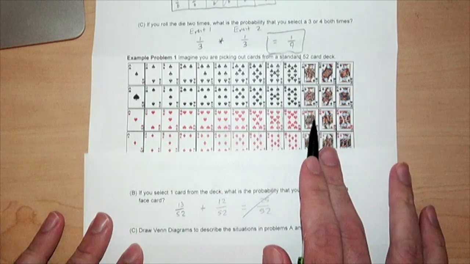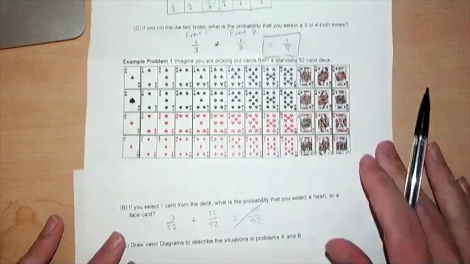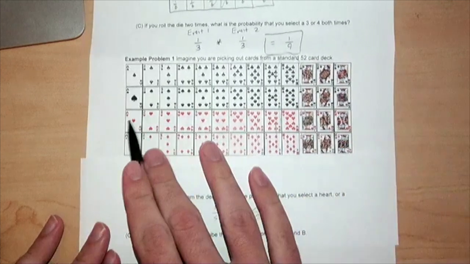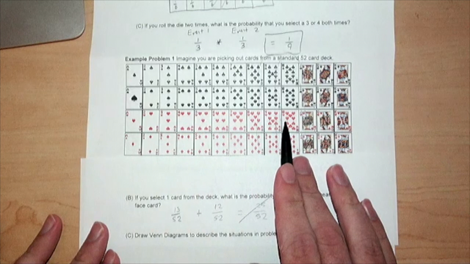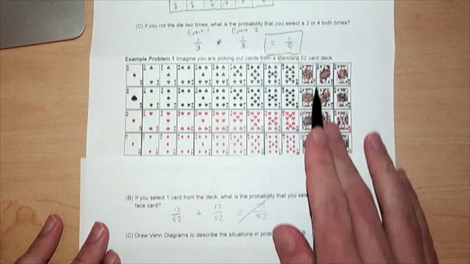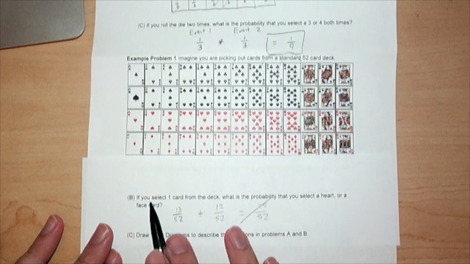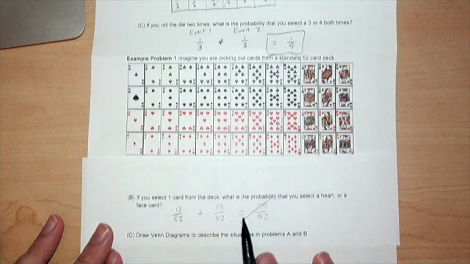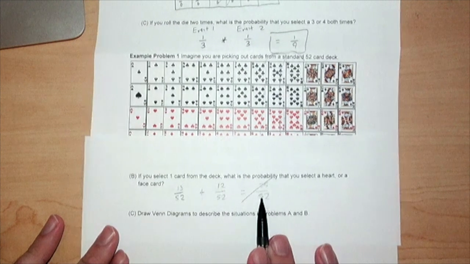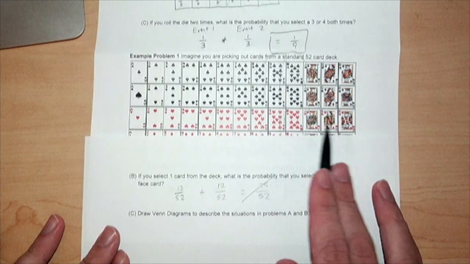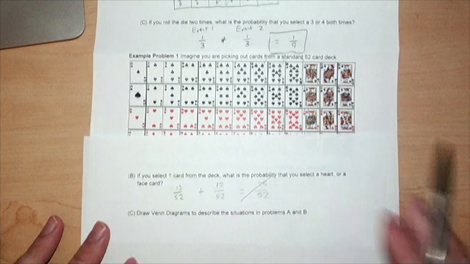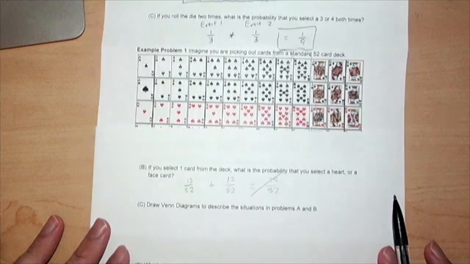These 3 cards. So if I were to just count how many outcomes are hearts or face cards, I think we have these 10 cards plus these 12 cards. So there's 22 cards that are a heart or a face card. But if we just added up those probabilities, 13 plus 12, it gives us 25 because we're double counting these 3 cards, okay? And hopefully that makes sense to everyone.